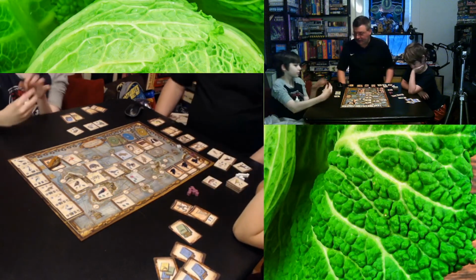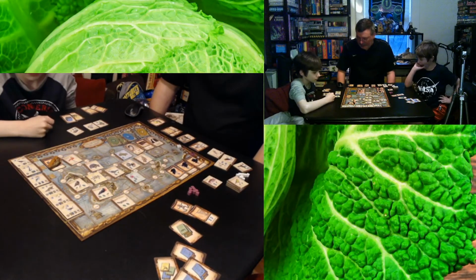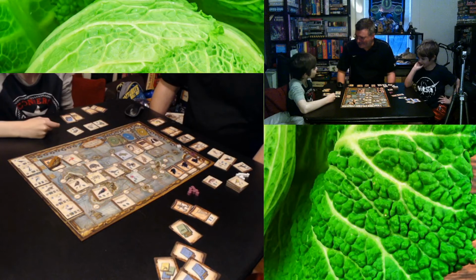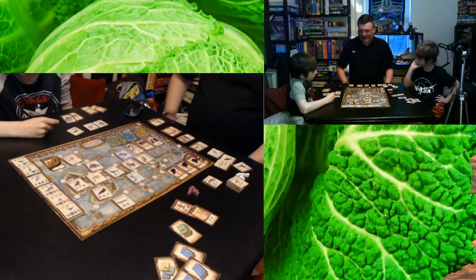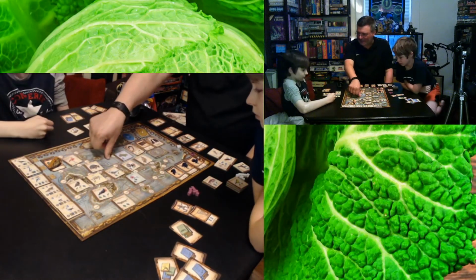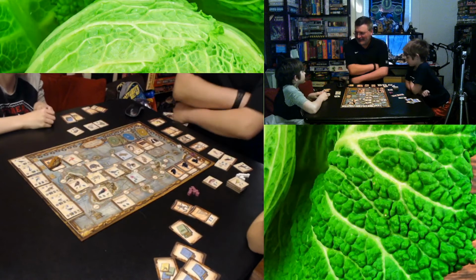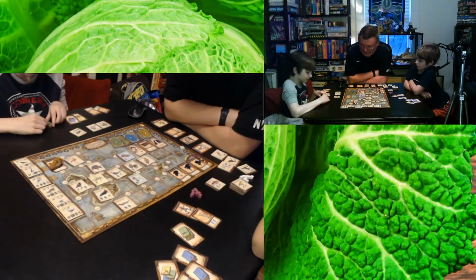How about you, Thomas? Was there a rule that you forgot? I think the rule, I know what it was. You have to place your tile next to where the resources are coming from. Yeah. That was a rule we kept forgetting, right? Yeah. Or you kept forgetting. Sometimes Gus did too. So yeah.